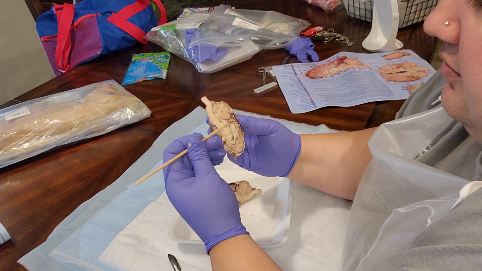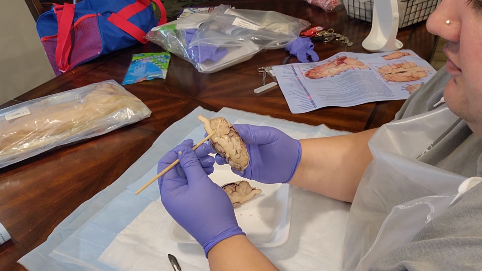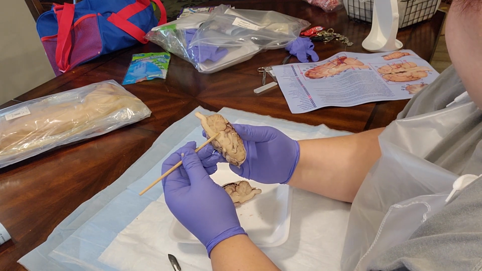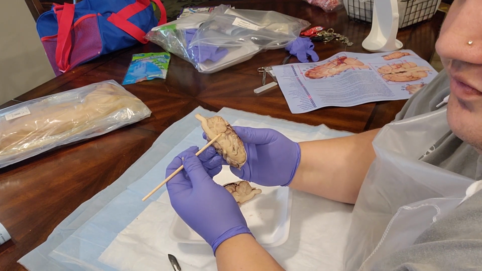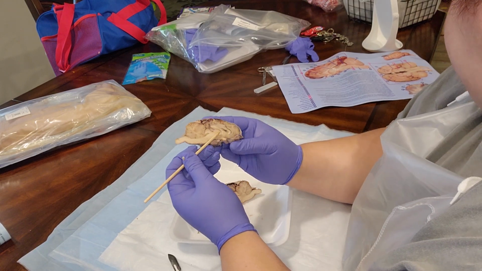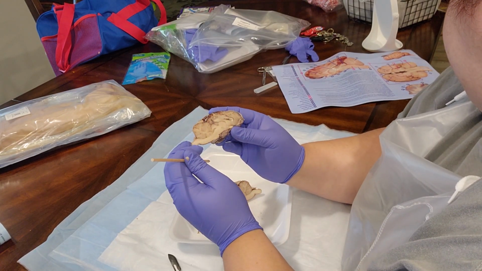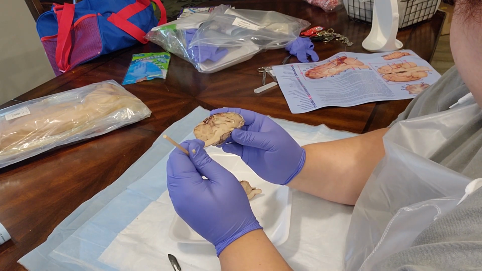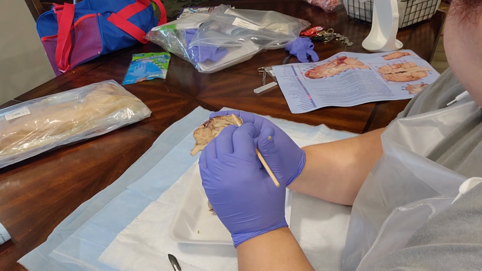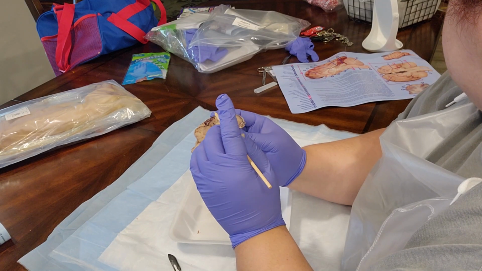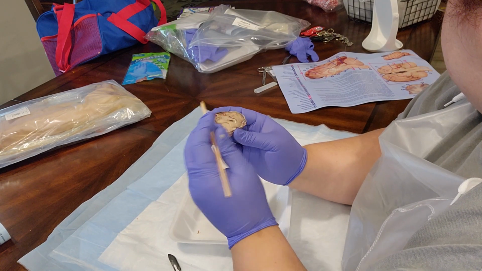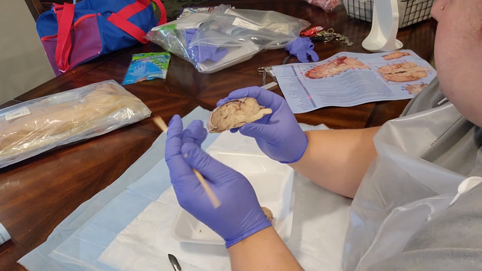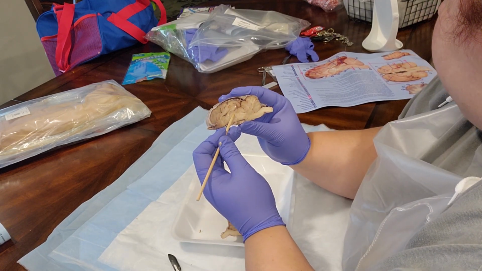The midbrain, which is going to be this section here, is where the thalamus is going to be this portion right here.